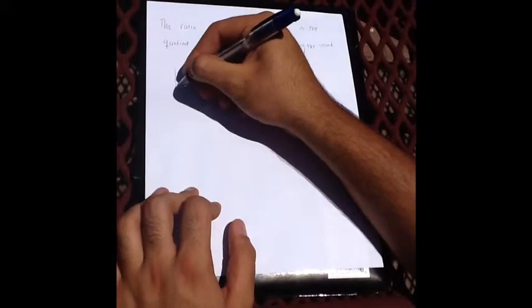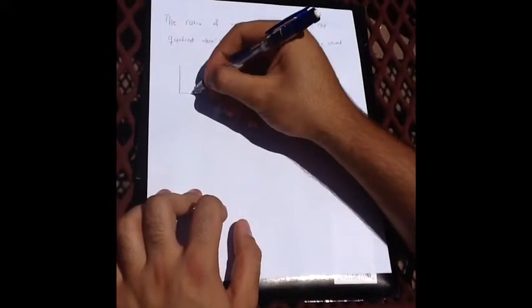Alright, hey guys, so we're back and we're going to talk about ratio and proportion. As you can see, the ratio of one number to another is the quotient when the first number is divided by the second. This quotient is usually expressed in simplest form.